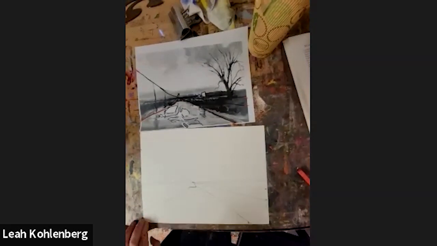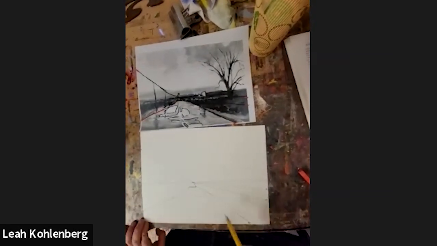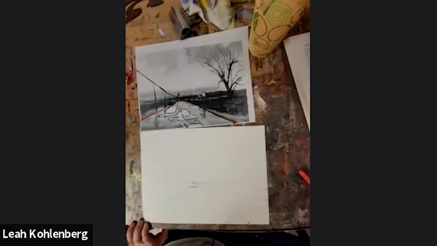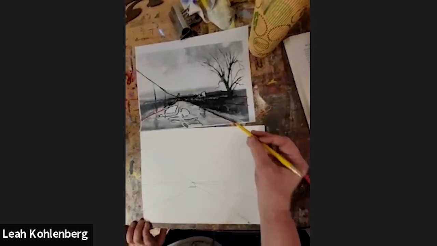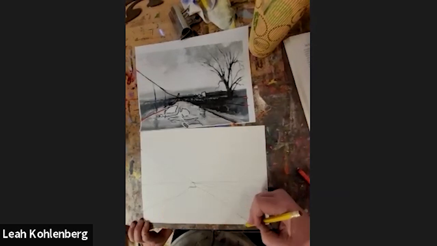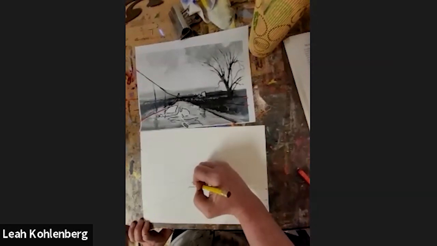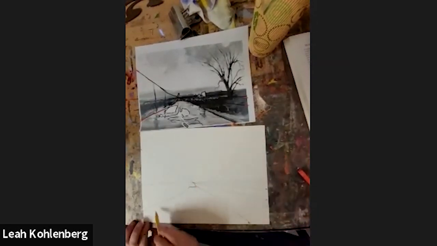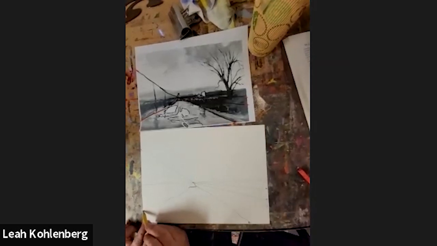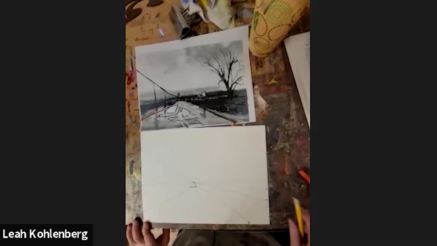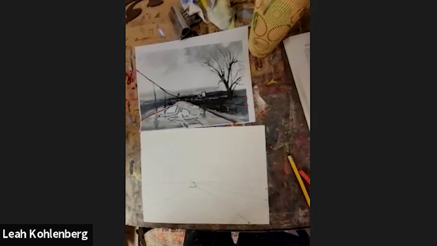So erase the road, erase your two road lines and redraw them. This line is located right, and this needs to be straight. And this needs to be up higher. Good.